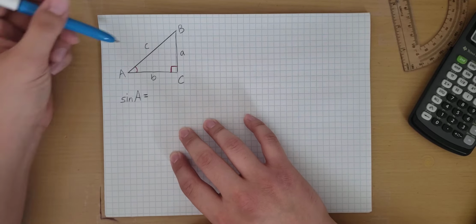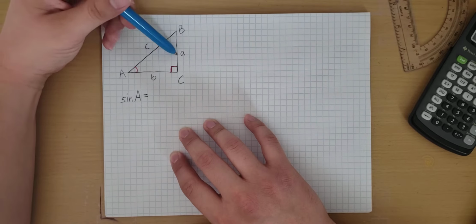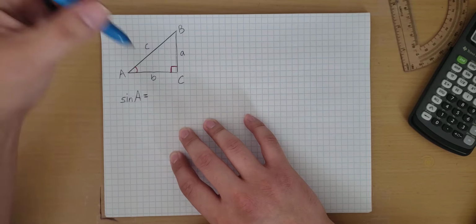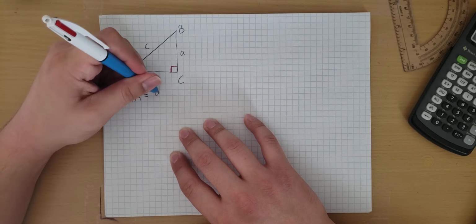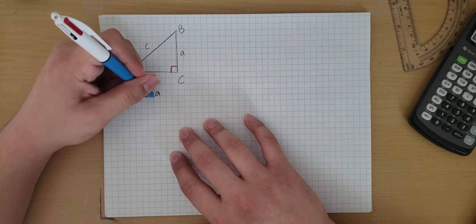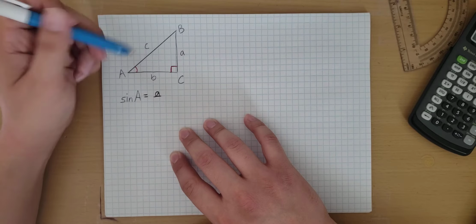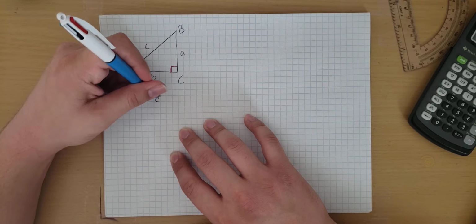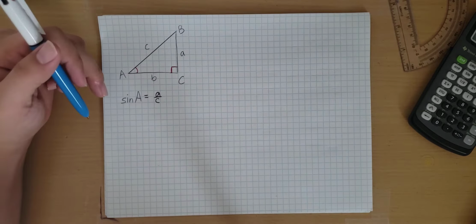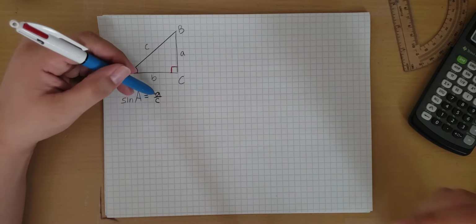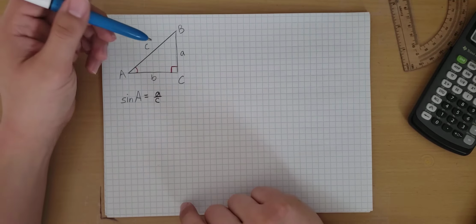Now, which one's the opposite side? Well, angle A is right here. We go across. Opposite is lowercase a. And the hypotenuse, well, is c. So we know that the sine of angle A is lowercase a divided by lowercase c.